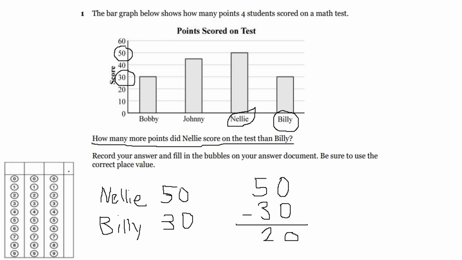I need to record my answer and fill in the bubbles on my answer document using the correct place value. Now that I've recorded my answer in the bubbles in my answer document, we are all finished.